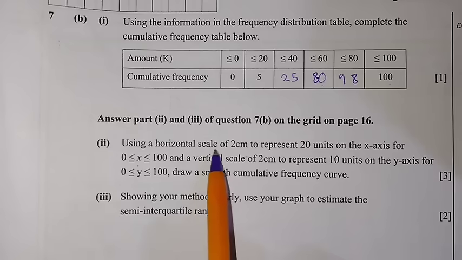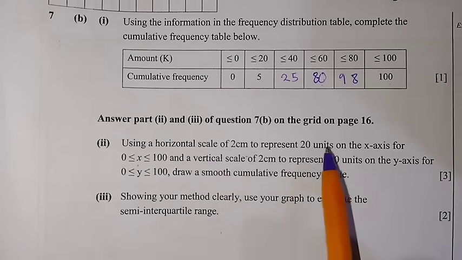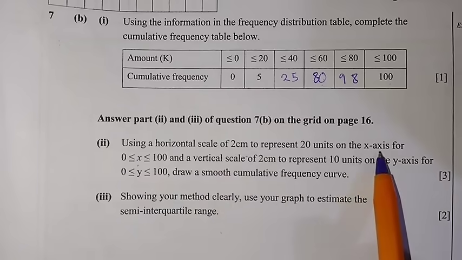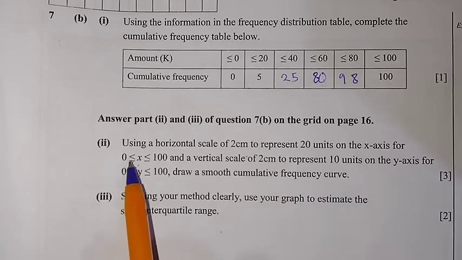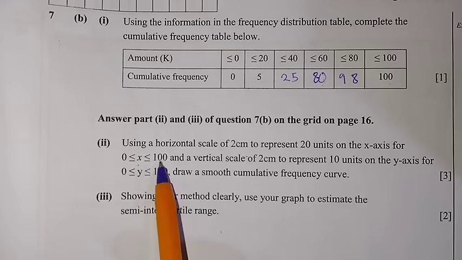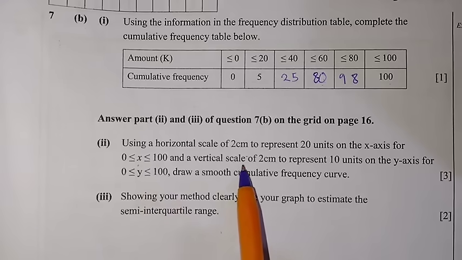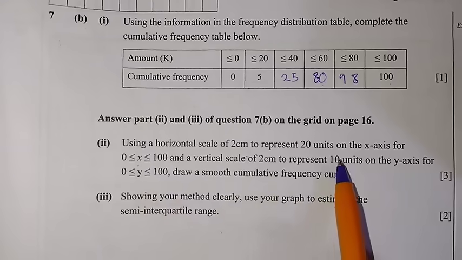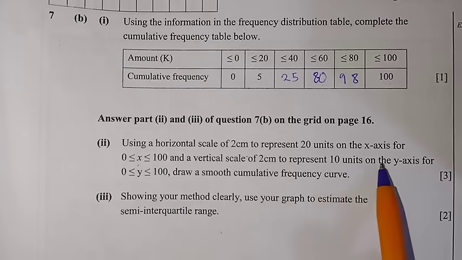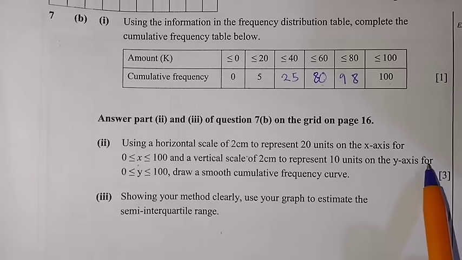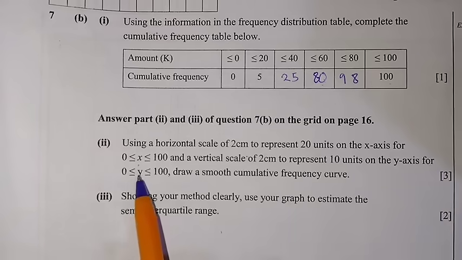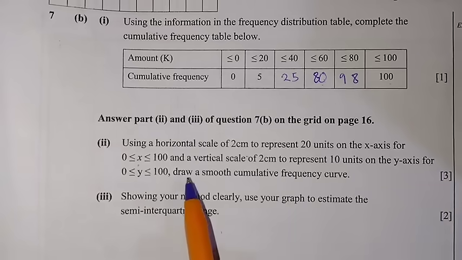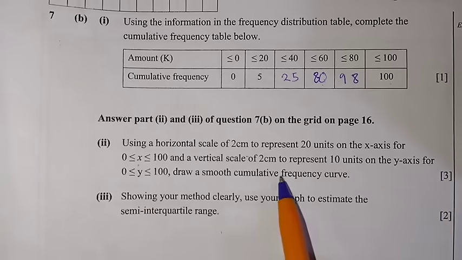Using a horizontal scale of 2 cm to represent 20 units on the x-axis for 0 less than or equal to x less than or equal to 100, and a vertical scale of 2 cm to represent 10 units on the y-axis for 0 less than or equal to y less than or equal to 100, draw a smooth cumulative frequency curve carrying 3 marks.